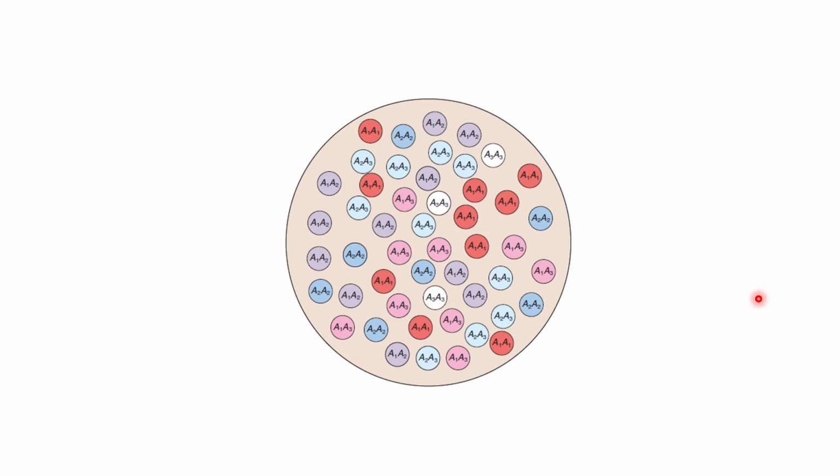And if the population in general is not, like here, this is a large population, that means all these circles are not undergoing an evolutionary change, then the frequency of each allele, so that is red, white, is not changing in the gene pool.